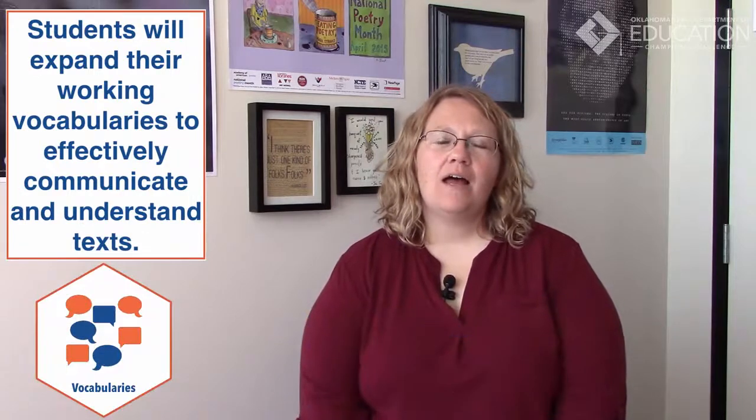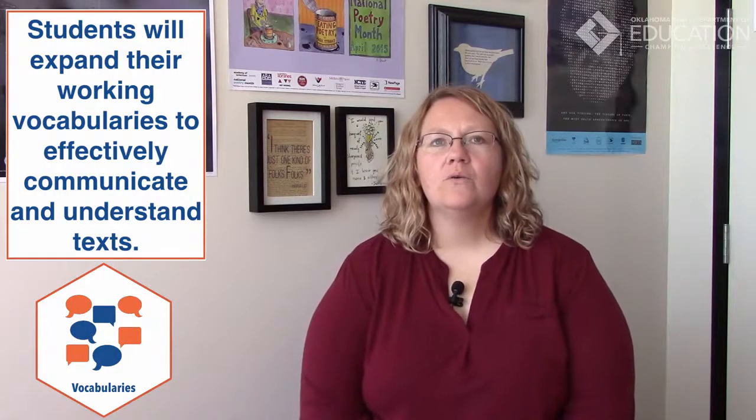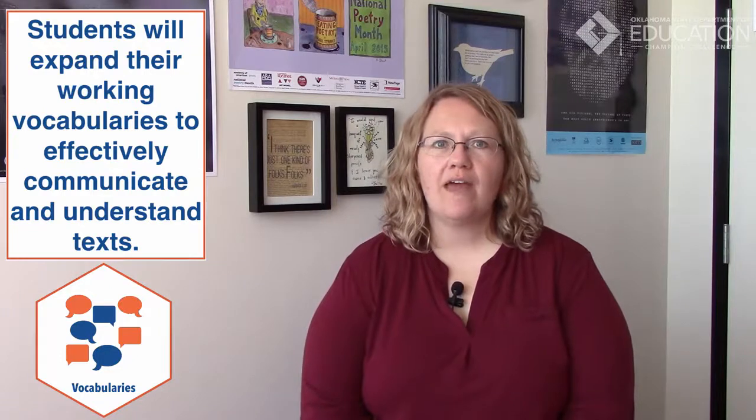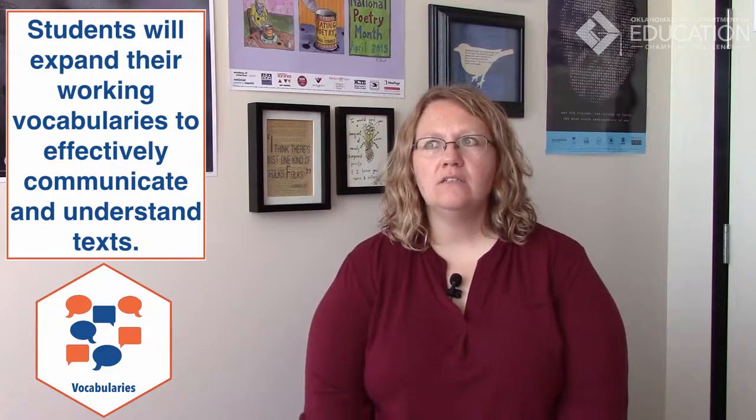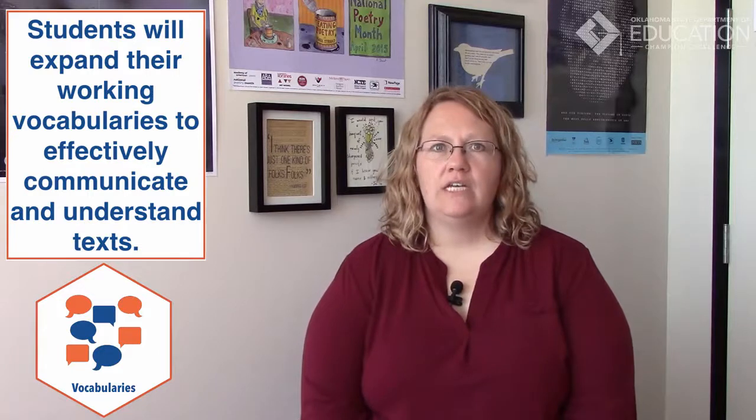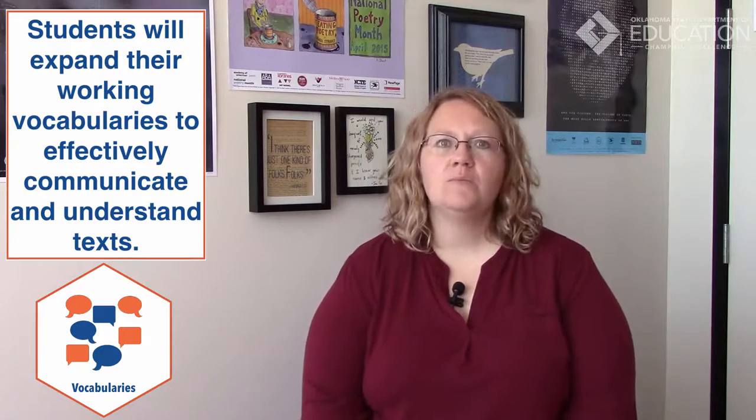Standard 4 basically talks about how students are going to expand their working vocabularies to communicate more clearly. And when we think about vocabulary instruction, teachers often struggle with, what words do I teach? There are so many words. How do I know specifically which ones I should be teaching?